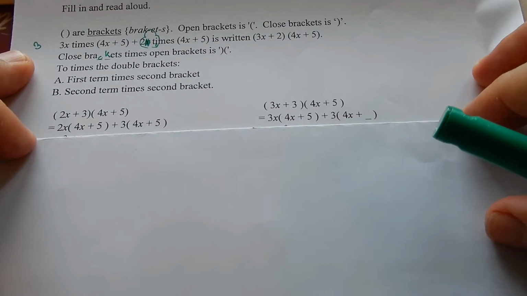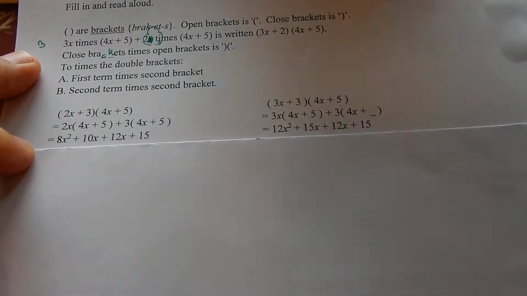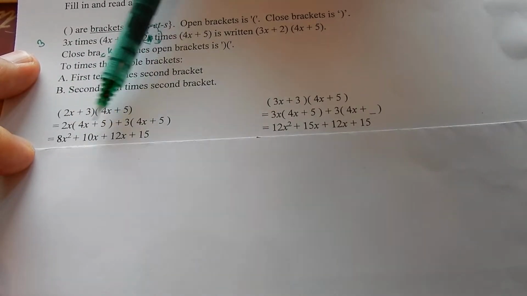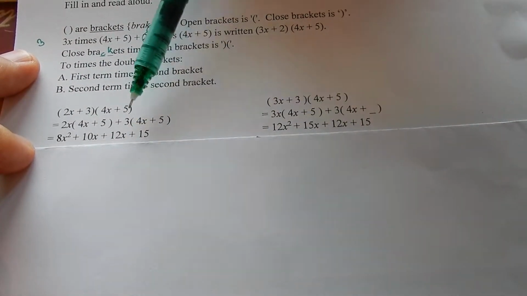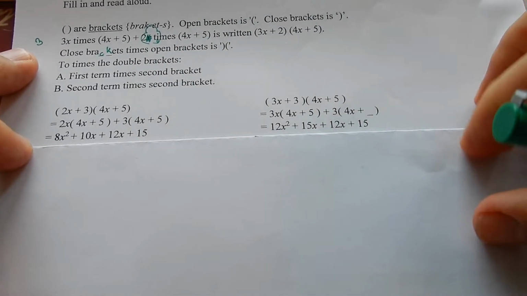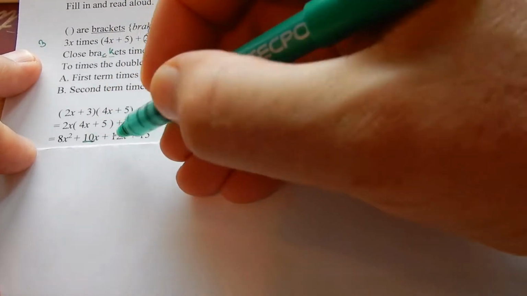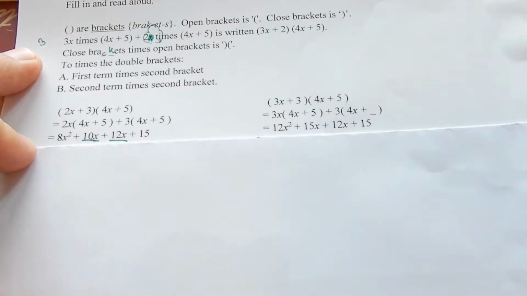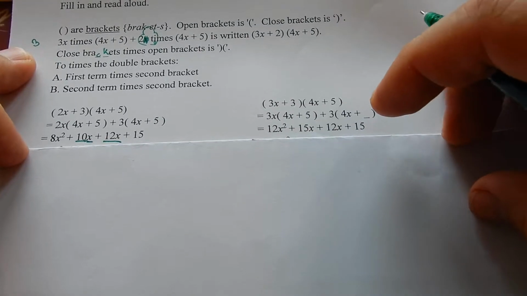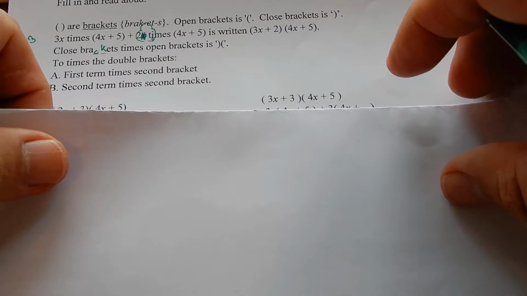Right. 2x times 4x is 8x squared. 2x times 5 is 10x. 3 times 4x is 12x. 3 times 5 is 15. Tidy it up. The only like terms there are these two because they've got the same amount of xiness. So 10 and 12 makes 22. That one's right. Let's have a look at the other one over the other side.